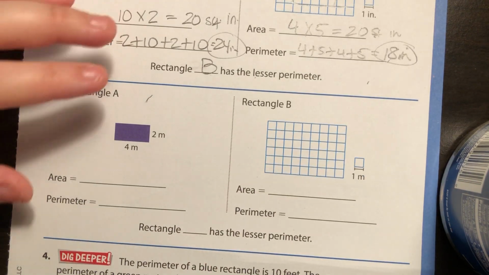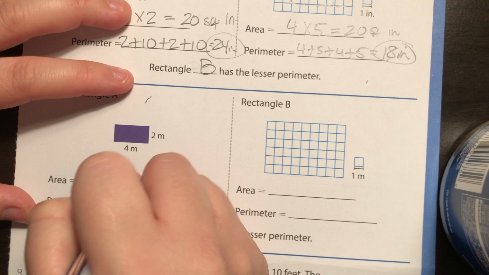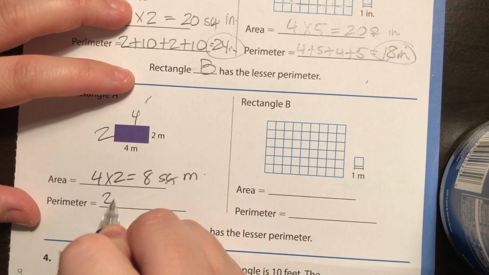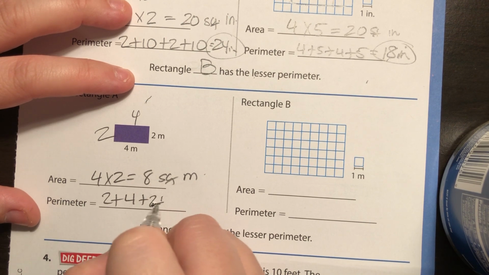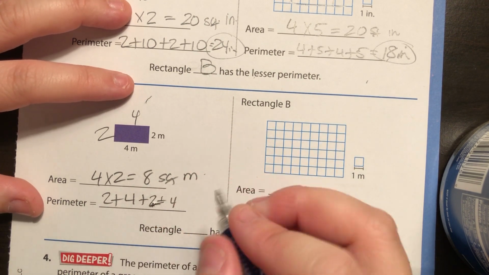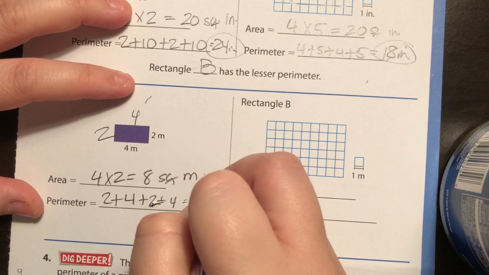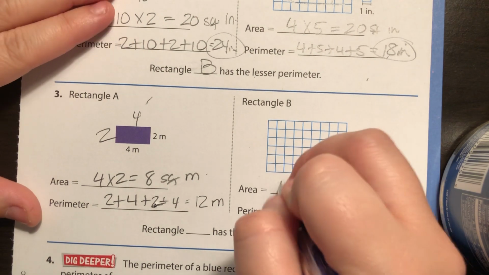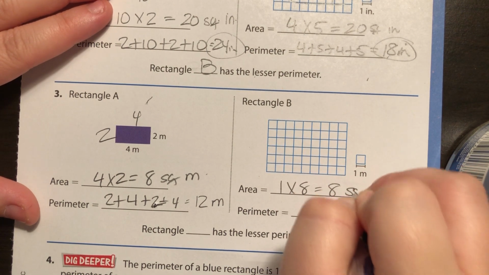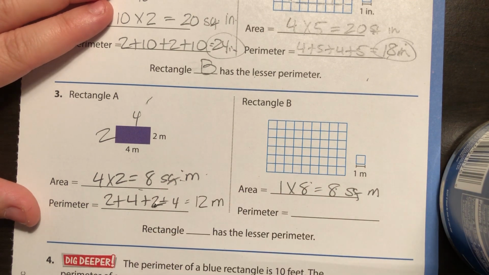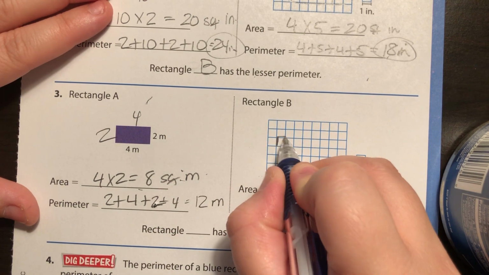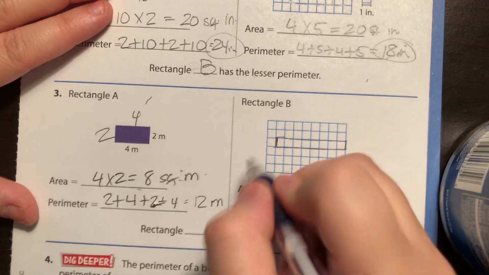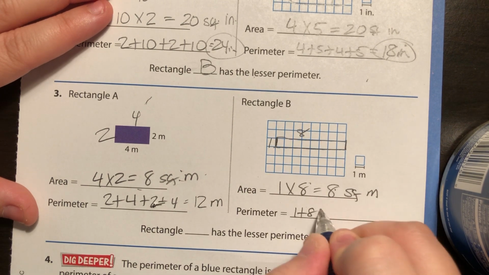Right here, same instructions. So area 4 times 2 is 8 square meters. For perimeter, 2 plus 4 plus 2 plus 4. So that's 12 meters. For this one, what other two numbers multiplied give me 8? Well, 1 times 8 gives me 8. See how these two have to be the same? The areas always have to be the same. 1, 2, 3, 4, 5, 6, 7, 8. There you go. 1 times 8. So the perimeter is 1 plus 8 plus 1 plus 8.